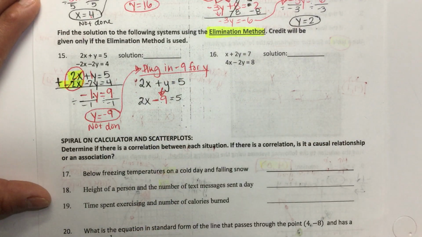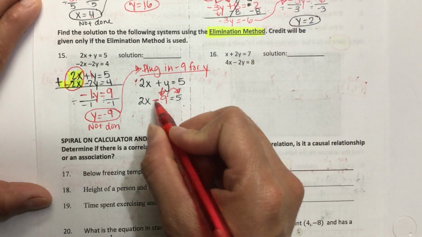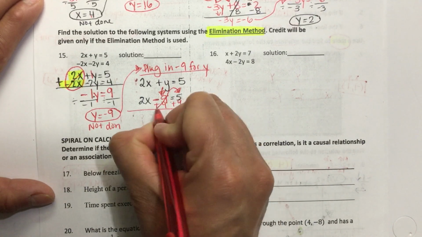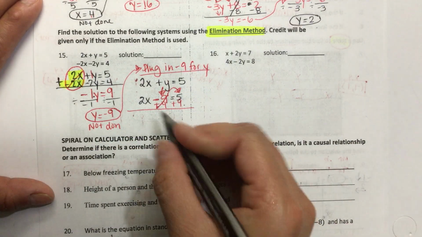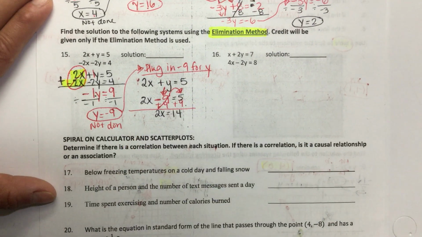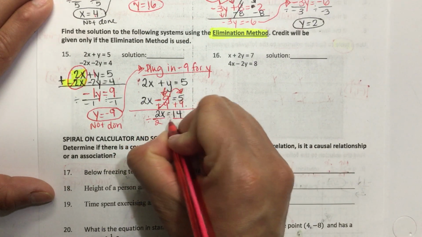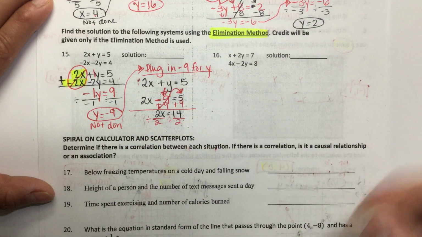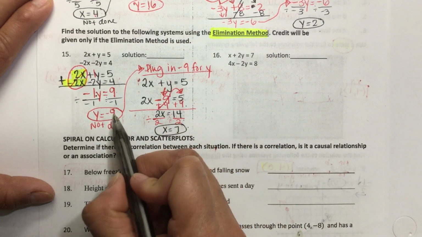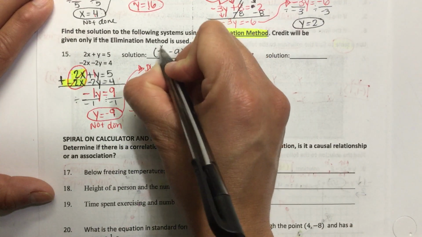Now I'm ready to solve for x. I want to move this 9 over to the other side. So the opposite of minus 9 is plus 9 here and plus 9 with 5. Minus 9 plus 9 cancels and I have 2x equals 14. My last step to solve for x is to divide by 2 on both sides. And when I divide by 2, x will equal 7. So now that I have x and I have y, I write my solution as 7, negative 9, x, y.